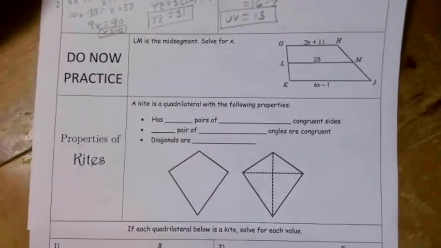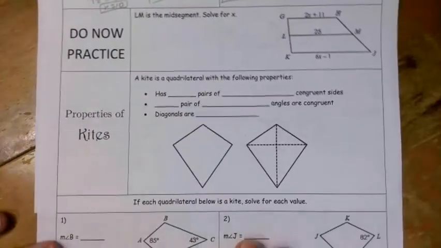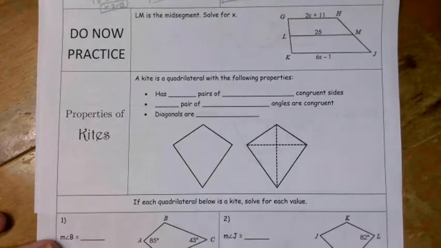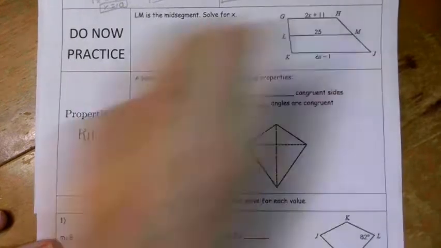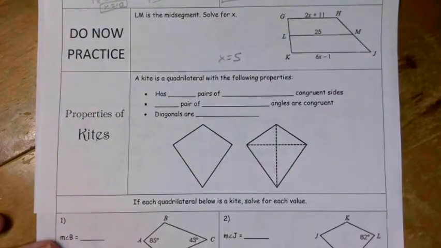All right, for day 2, here is our do now practice. We have LM as the mid-segment, solve for x. So when you solve this, you should get x equals 5. All right, you should get x equals 5. Yesterday we talked about trapezoids. Today we're going to talk about kites. So this is the day 2 of lesson 7.5.